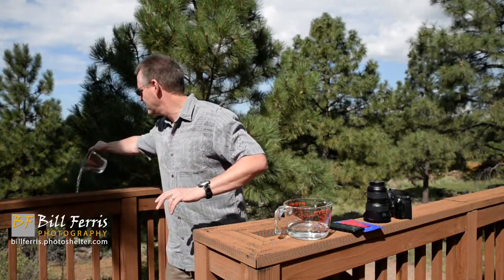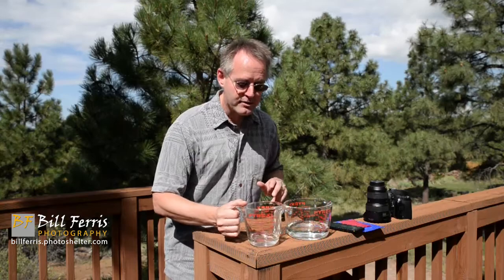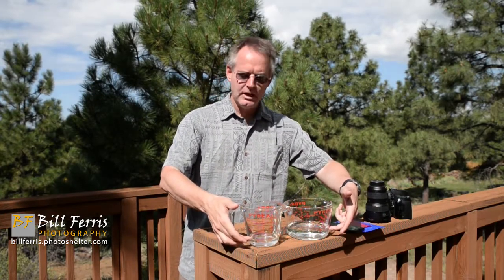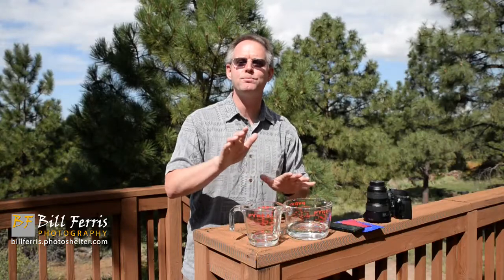So we don't need all this light. We pour out some of the light, and now both sensors are collecting light to the same intensity, the same depth. Both are making properly exposed images using the same length exposure at the same focal ratio. Here's another way we can illustrate this.